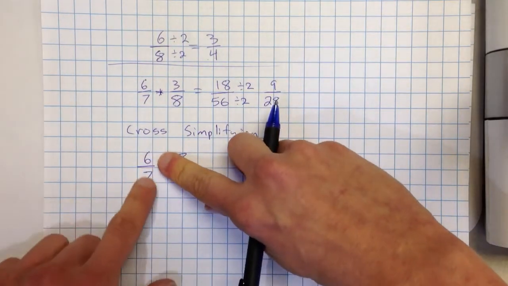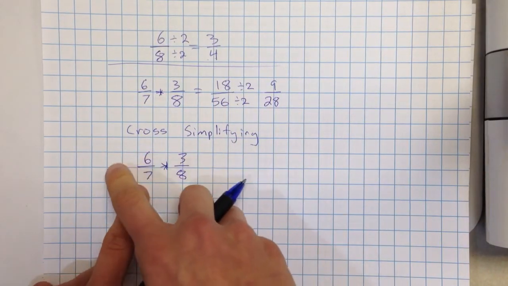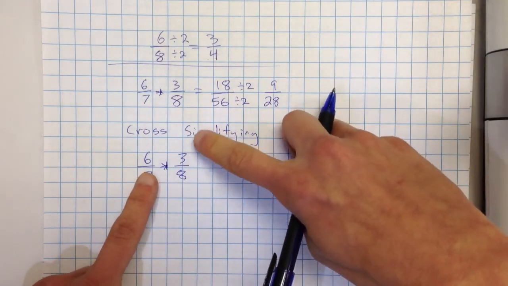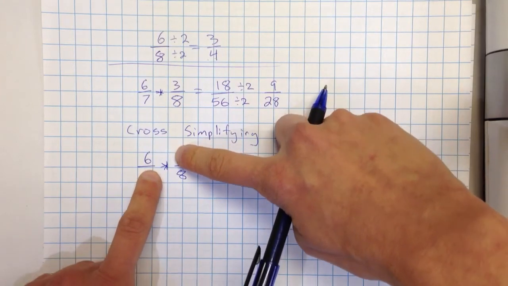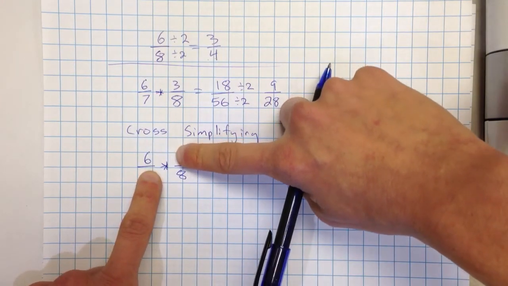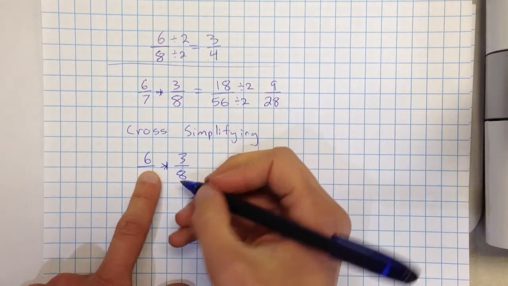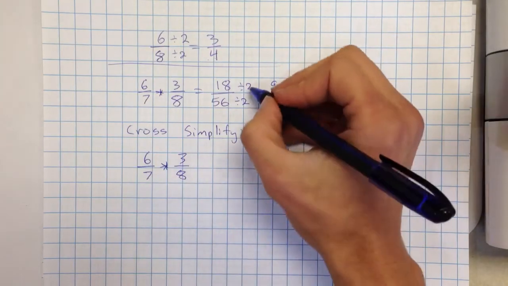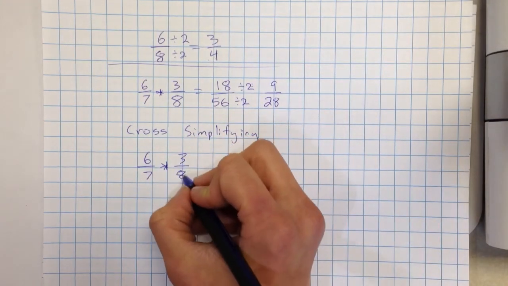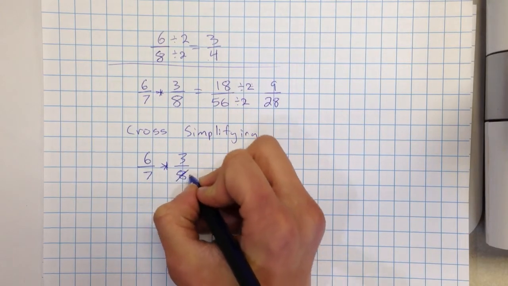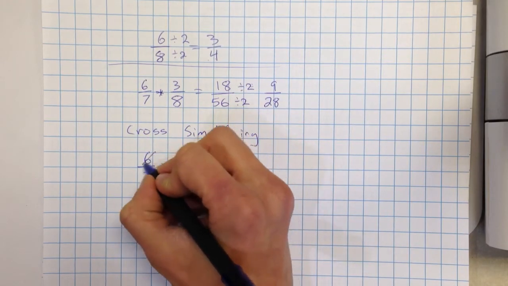So I know I can't simplify this fraction. And I know I can't simplify this fraction. But since I'm going to be multiplying across, I can almost imagine that 6 is going to be on top of the 8. And I can think, what's a common factor that I have of those two numbers? In this case, I could divide both of those by 2. So you notice it's actually similar to what I would pull out at the end. And usually the way we write this is we would just cross out the number and say, okay, I'm dividing that by 2. That'll give me 4. Divide this by 2. That'll give me 3.